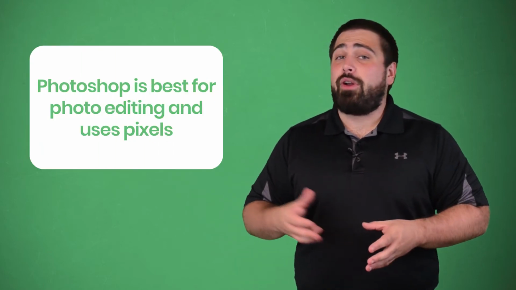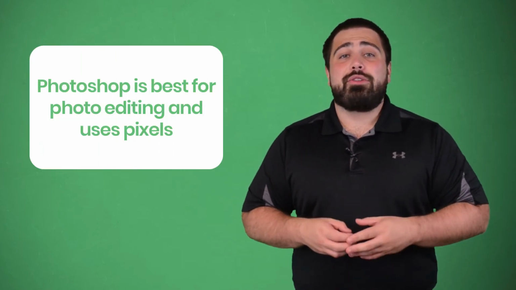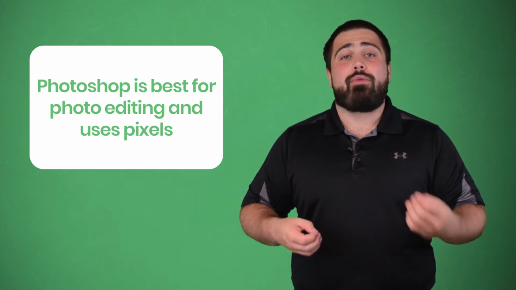Photoshop is one of the easiest to use, and it's one of the most popular, but it's mostly for photo editing. This is because it uses pixels, so it's meant for photos or raster-based art. The drawback with this is that rasterizing artwork affects the quality, so you don't want to use this if you have to scale your pages.